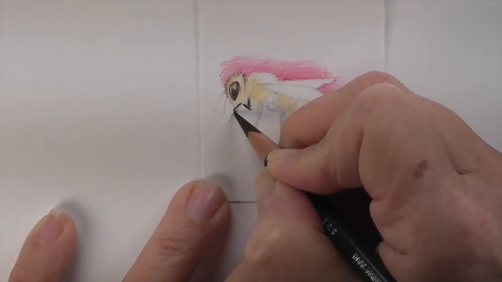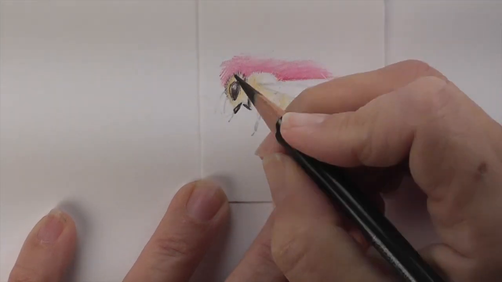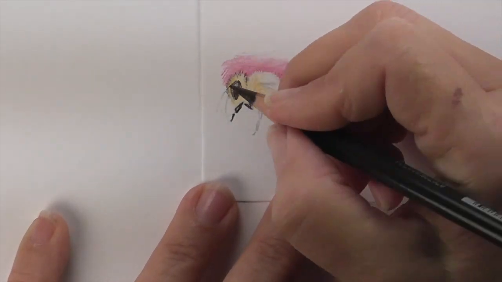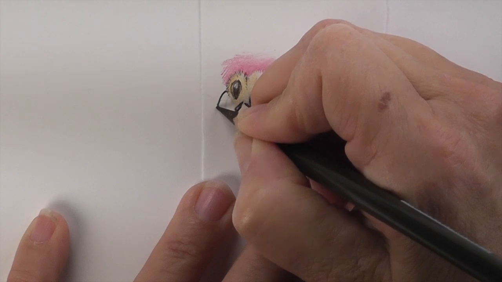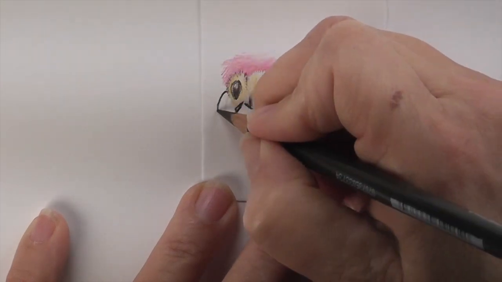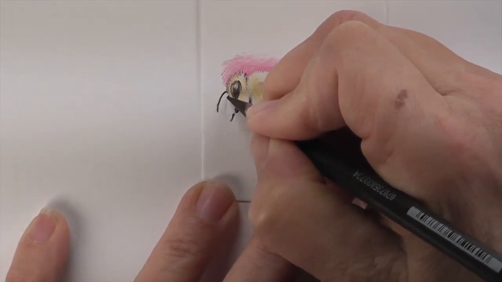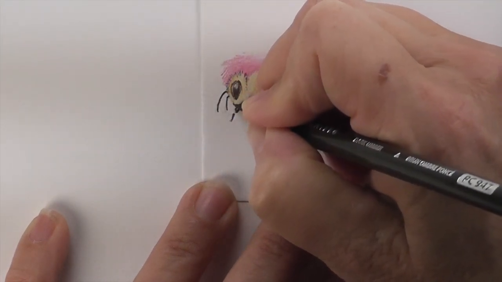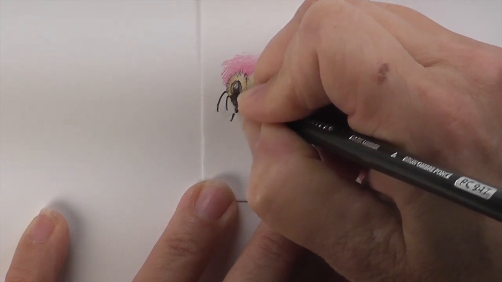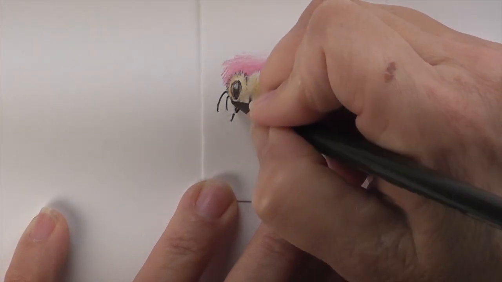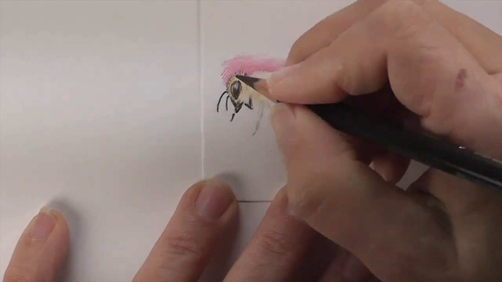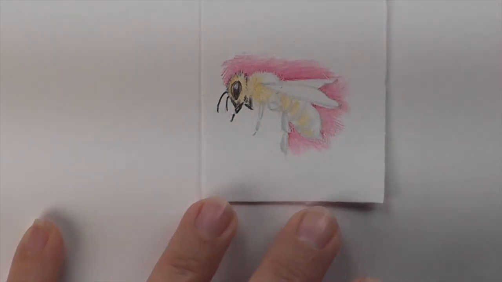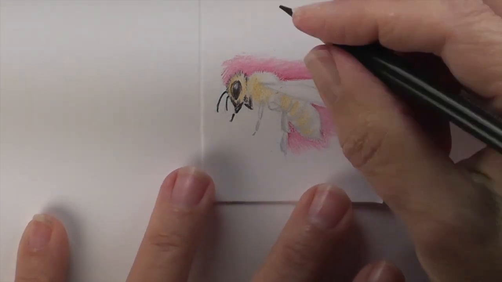Again, you want to avoid outlining. You want to keep him very simple, not too many heavy lines, and don't try to be too tight on your detail. He's just so small a subject that it's difficult to include too much detail and not have him look a bit fussy.